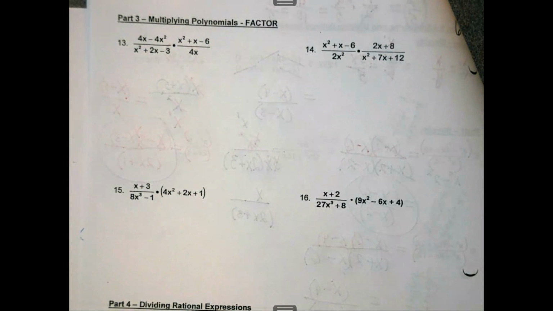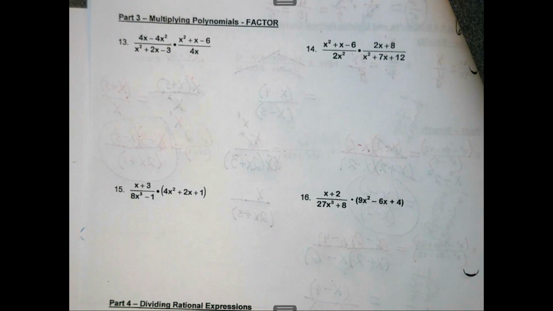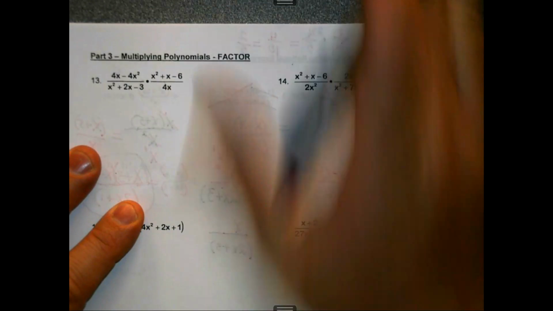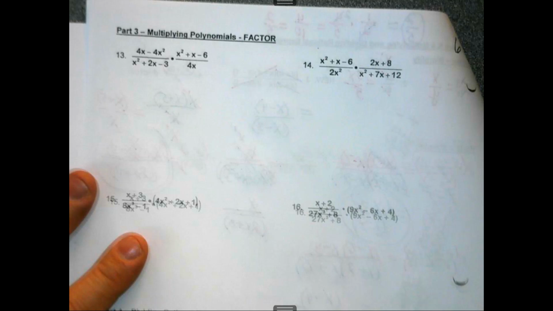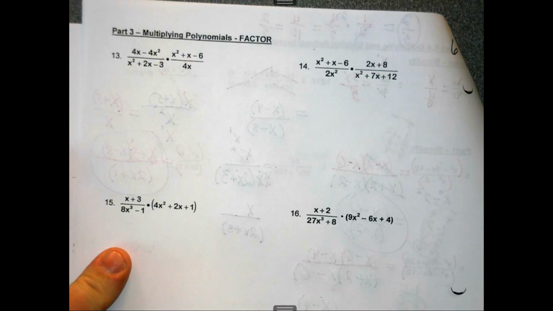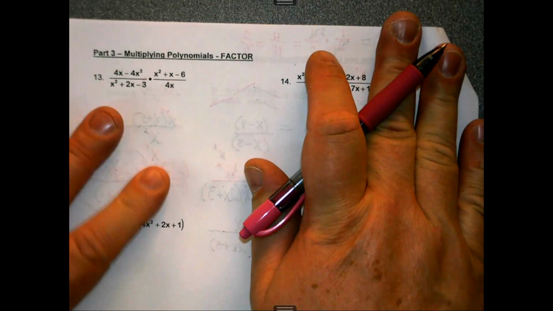Part 3. Okay, here we have polynomials times polynomials, right? Now, remember, we're going to cancel out first before we multiply across.